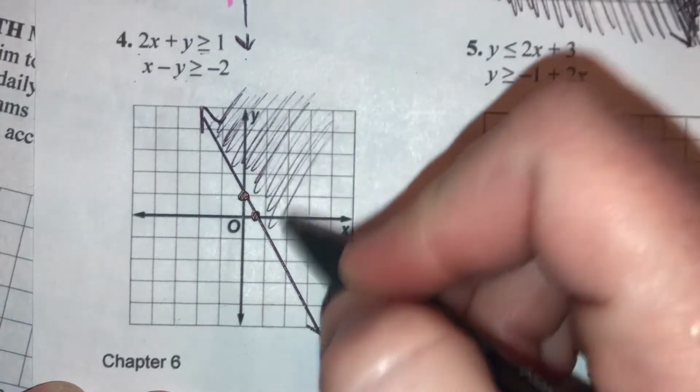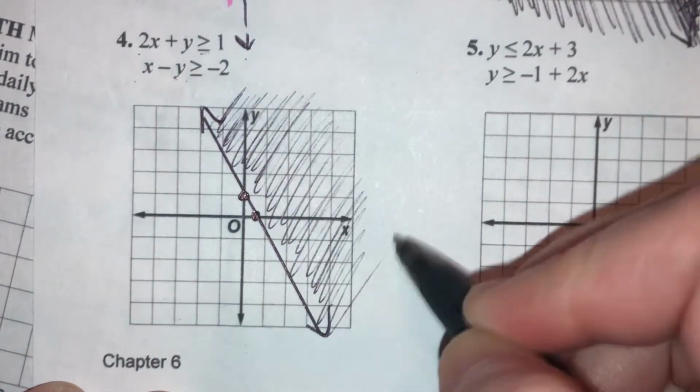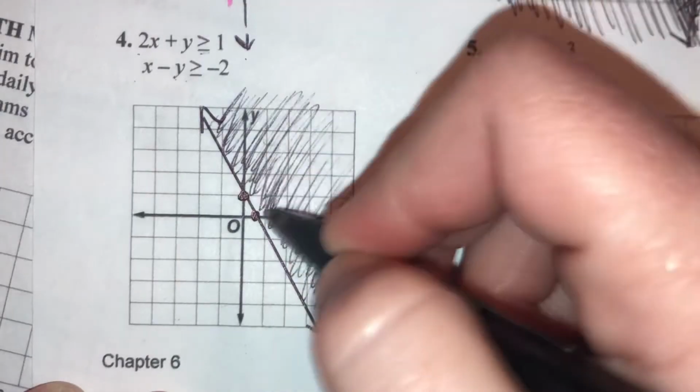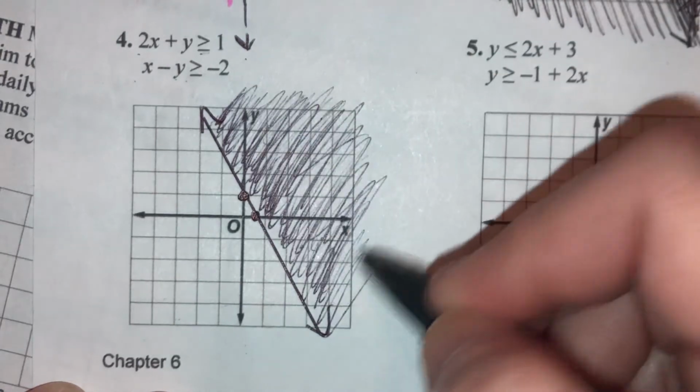Shade all the way up to your line. Don't leave a big space. Don't get sloppy. You can go back and go over it, whatever you got to do, but be thorough. This is the fun part. It's like big kid coloring.